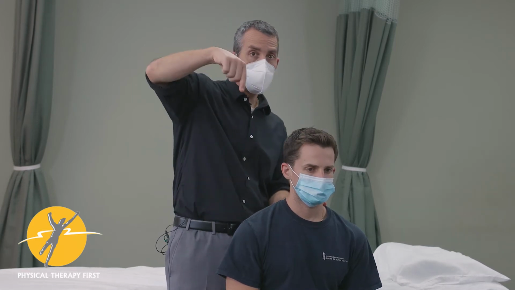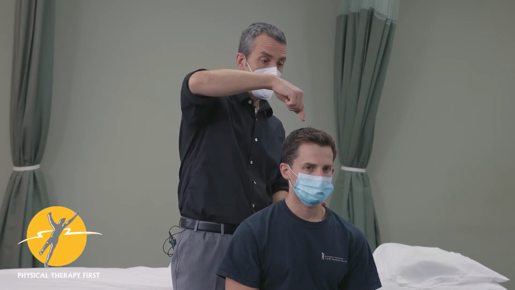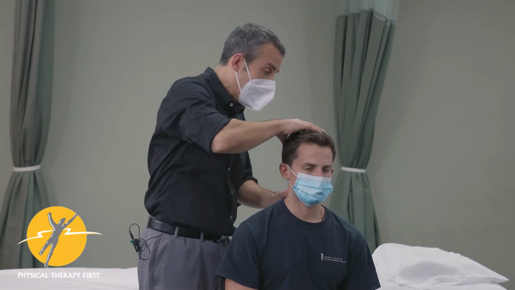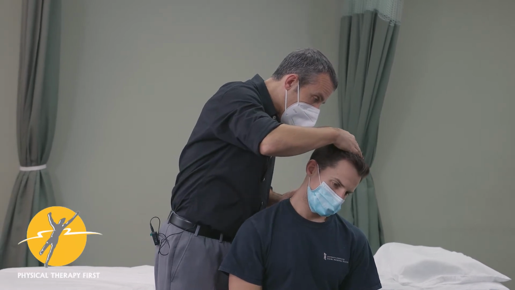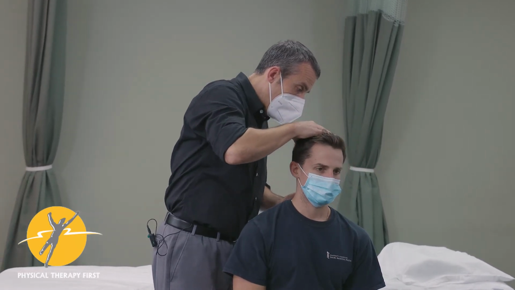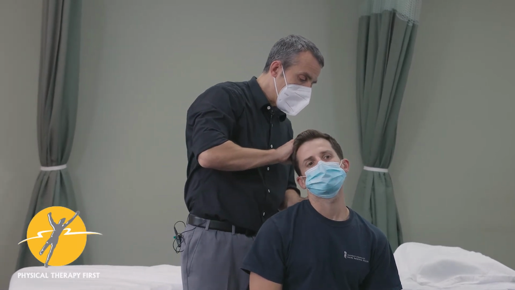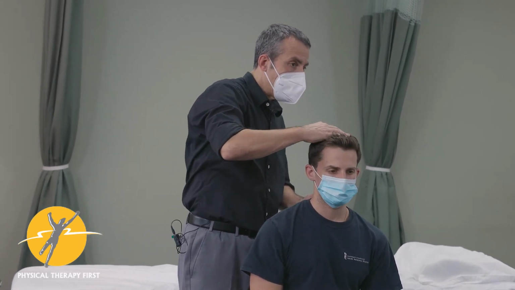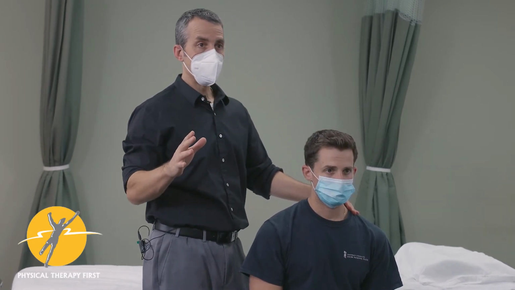So we've done this quadrant, started in flexion, ended in side bending in the other quadrant. Then we go flexion, side bend, and back, side bend, extension, and back. So we're doing this basically for the cervical spine.